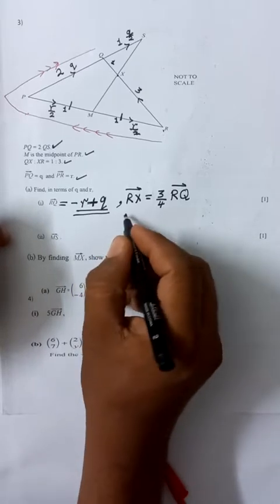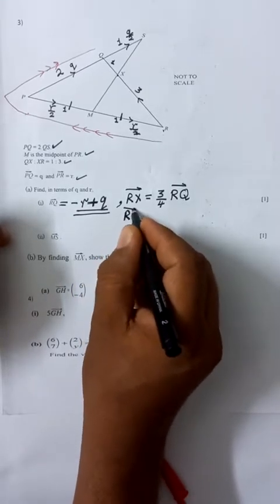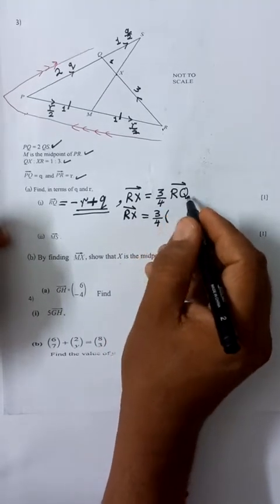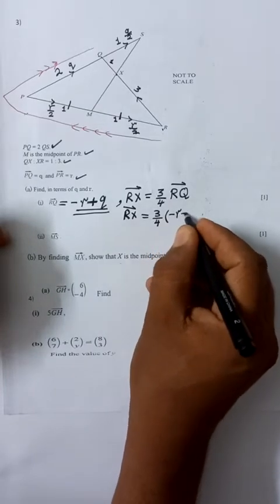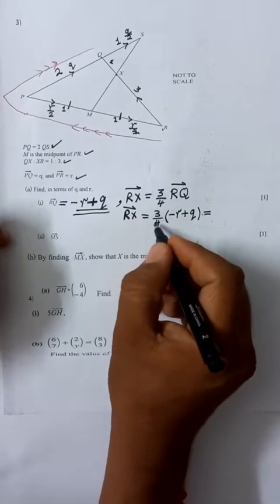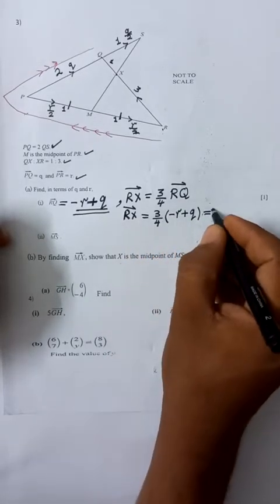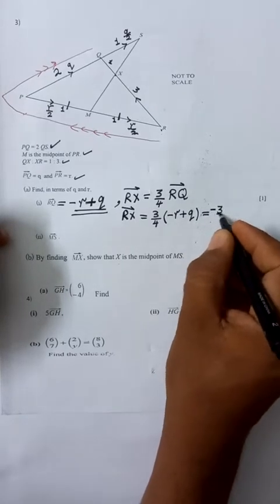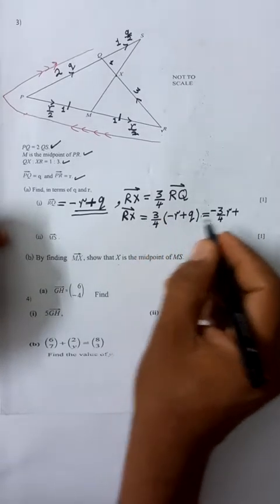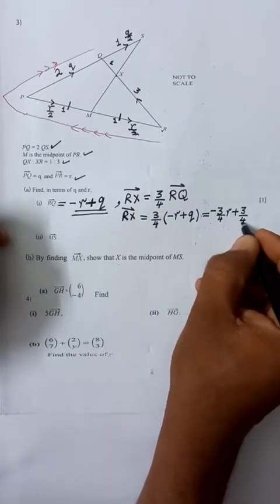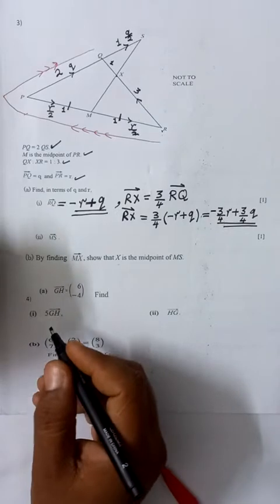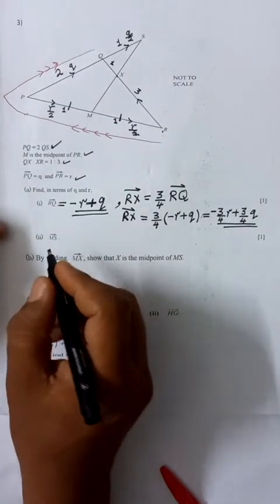So if you want to find RX, you can say that RX is 3/4 multiplied by the vector RQ, which is negative R plus Q. Now we can remove the brackets. So 3/4 by negative R is negative 3/4 R, plus, because positive by positive is positive, 3/4 times Q. This is RX.